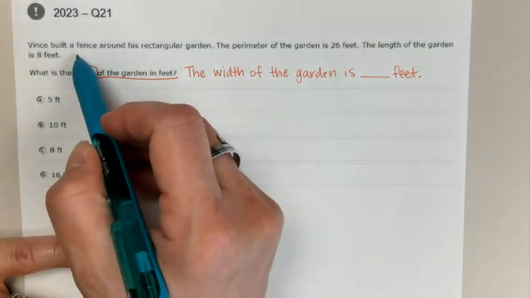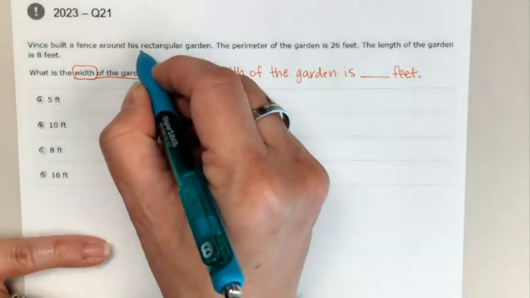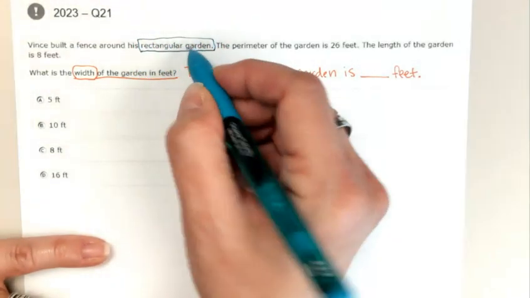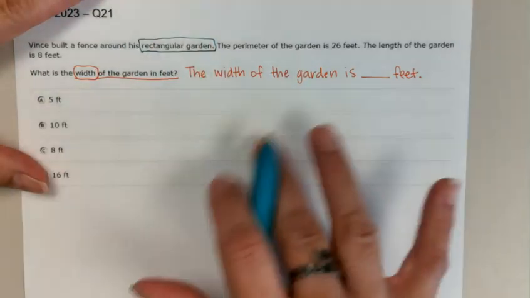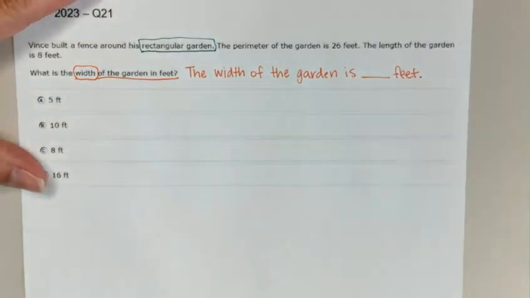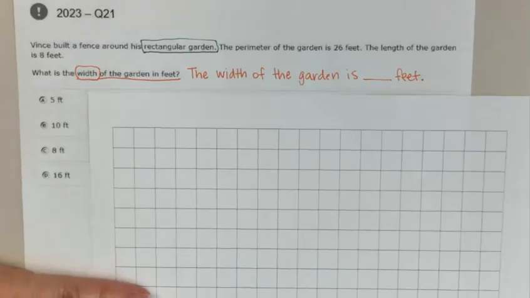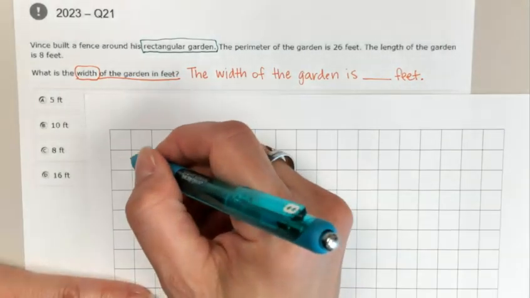Vince built a fence around a rectangular garden. Okay, so we're talking about gardens again. So I don't see a shape here, so I'm going to go ahead and grab my graph paper and I'm going to draw a shape. So we know that the shape is a rectangle.